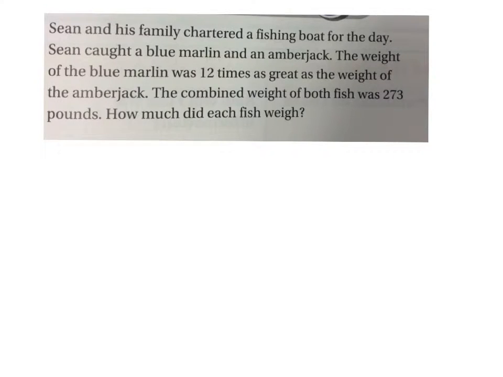Sean and his family chartered a fishing boat for the day. Okay, what that means is Sean and his family rented a fishing boat for the day. Sean caught a blue marlin, which is a type of fish, and an amberjack, which is another kind of fish. So how many kinds of fish did Sean catch? 2, right? He caught 2 fish, one that was a blue marlin and one that was an amberjack.